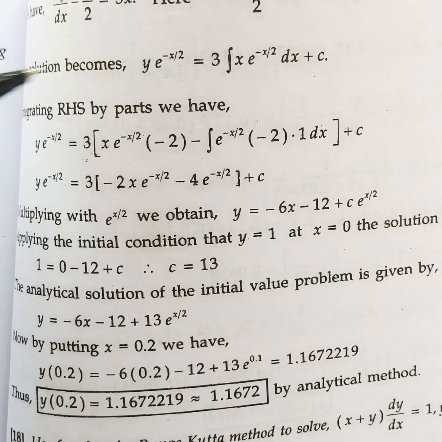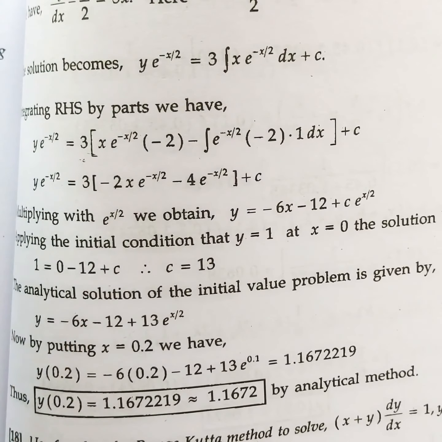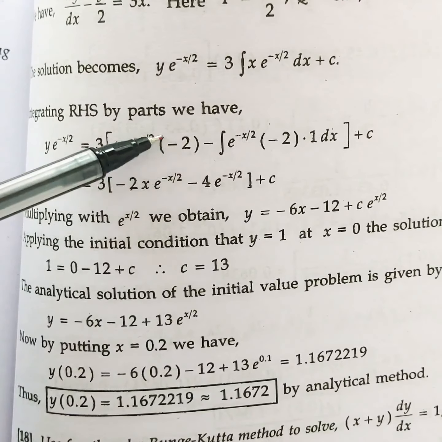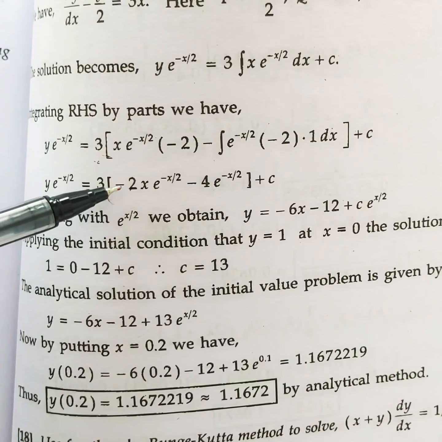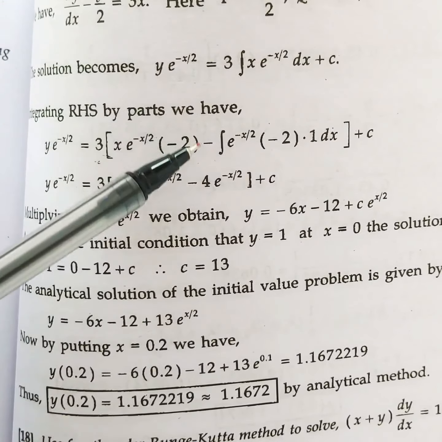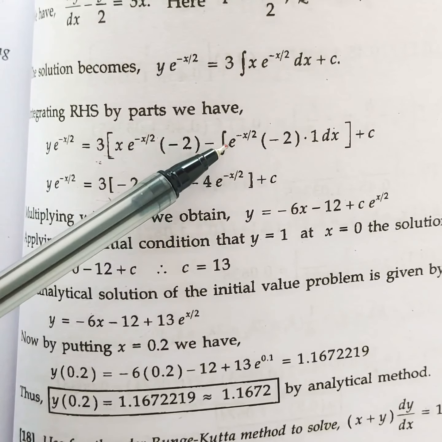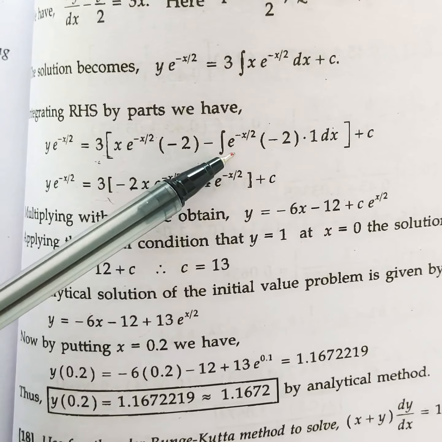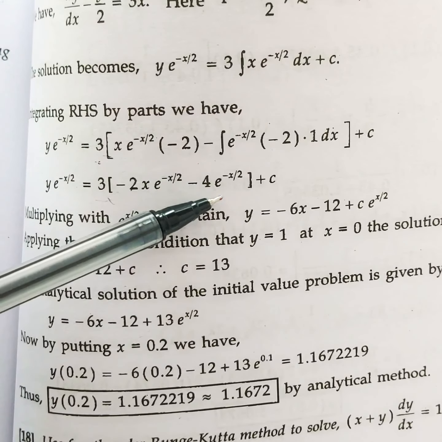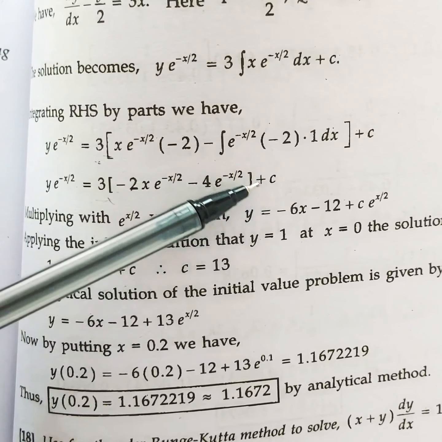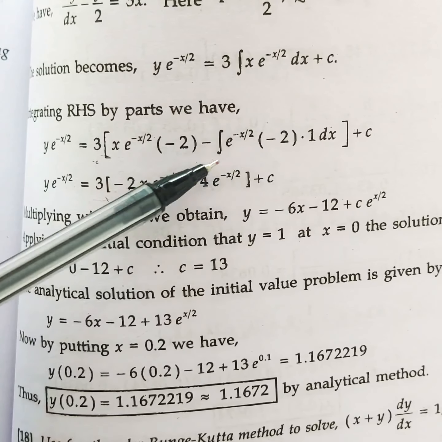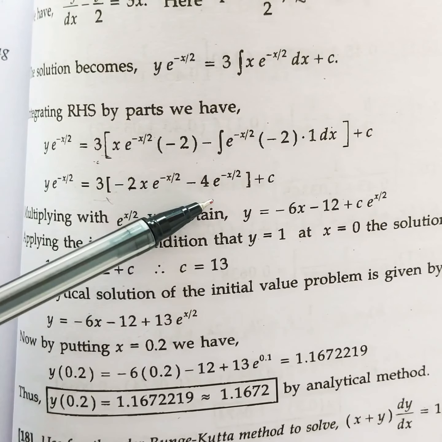Differentiation of x is 1, so we have written 1 dx plus some constant c. Finally, we are simplifying this, just pushing this minus to the front. So minus 2 x e power minus x by 2, and when we integrate this value, 1 more e power minus x by 2 by minus 1 by 2 will come. So we have got minus 4 e power minus x by 2 plus c, and this minus and this minus is plus, but in the denominator 1 more minus 1 by 2 will come, right.